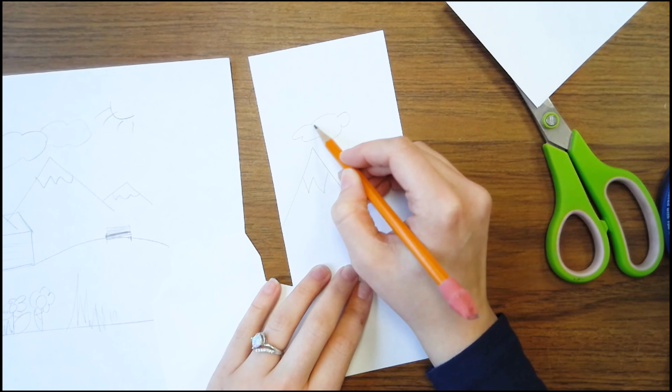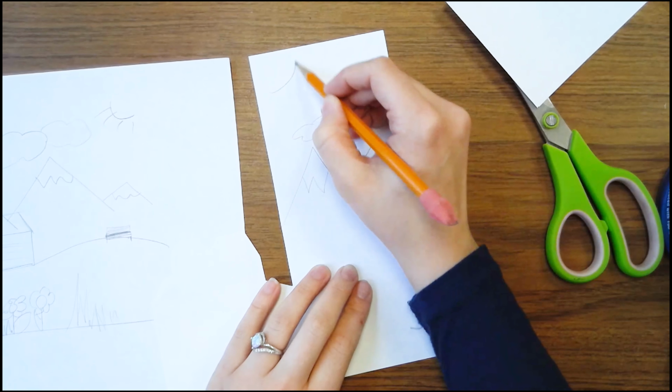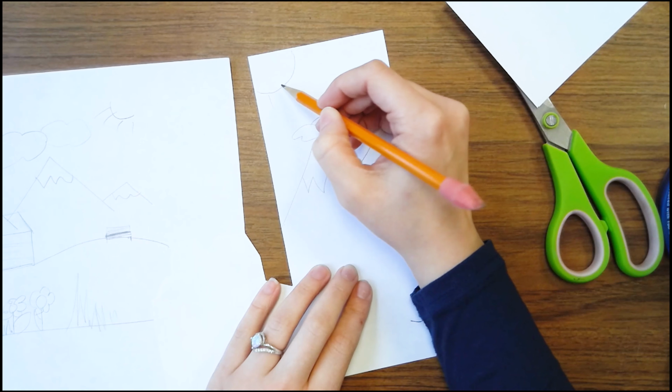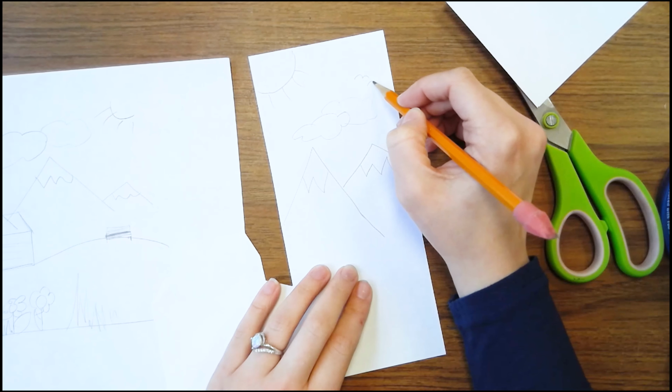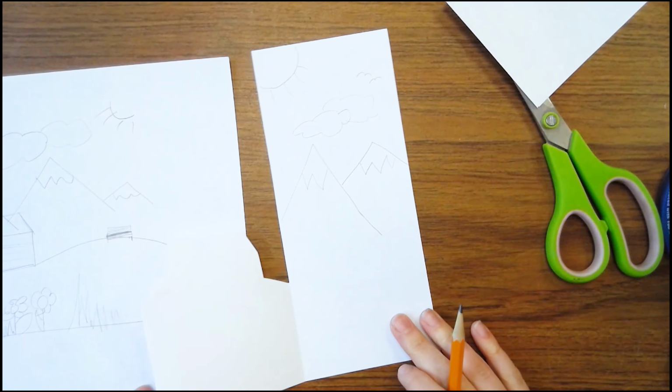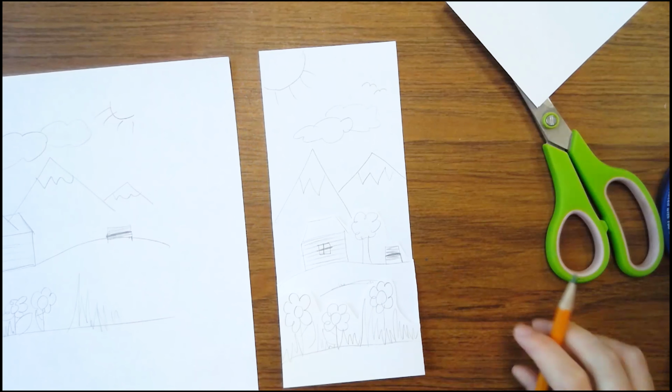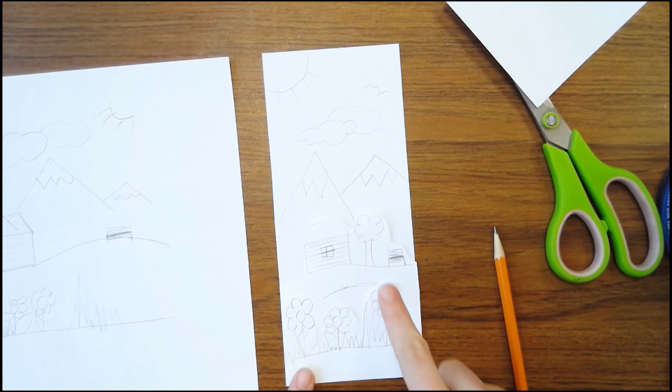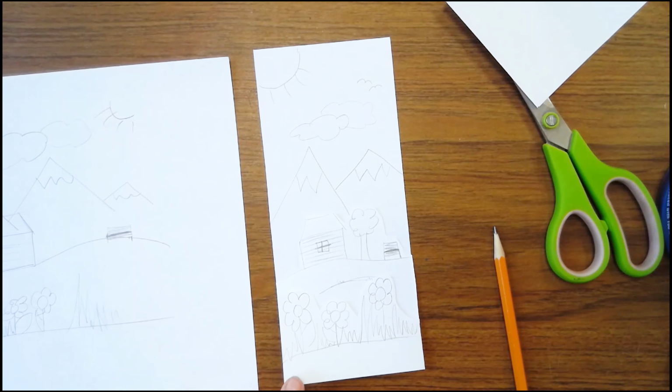Here's some clouds. I'm going to put the sun this side because I feel daring. Maybe there's a couple birds. All right. Now, look at that. You've got yourself a foreground, a midground, and a background, and it looks really cool. And an interesting way that you can add dimension.